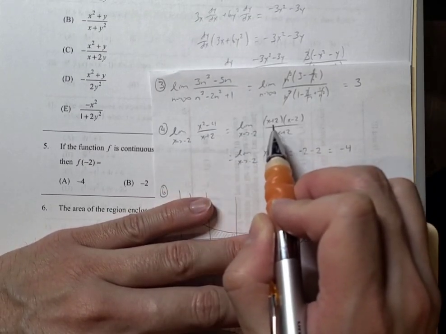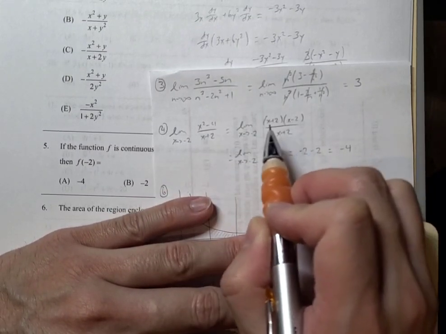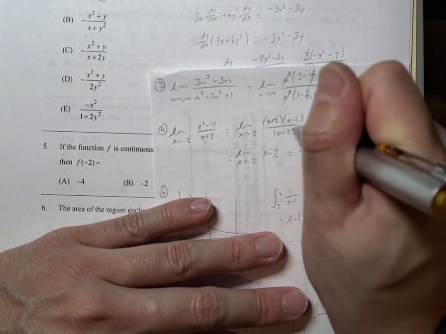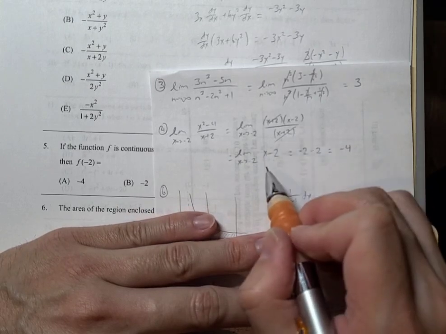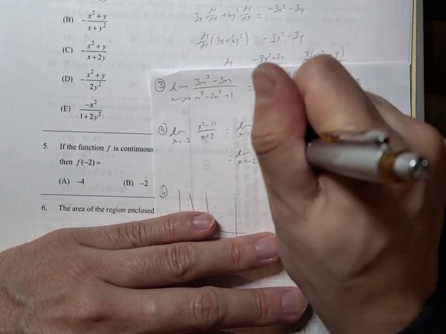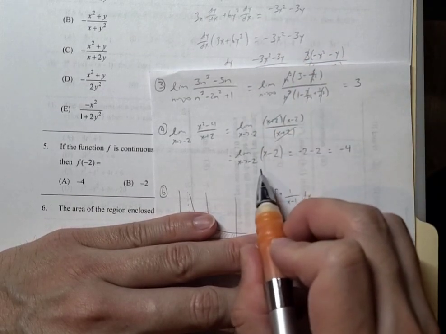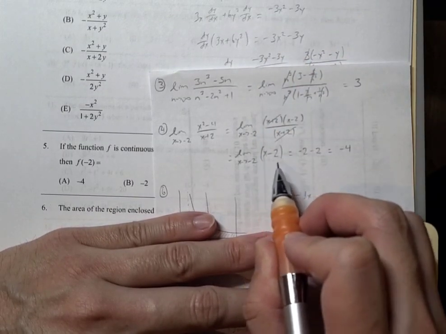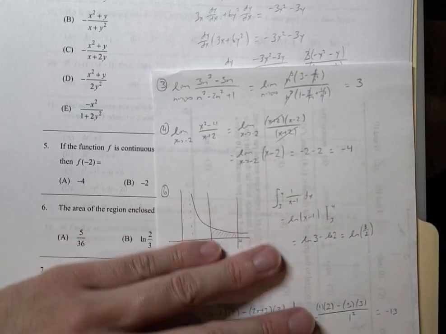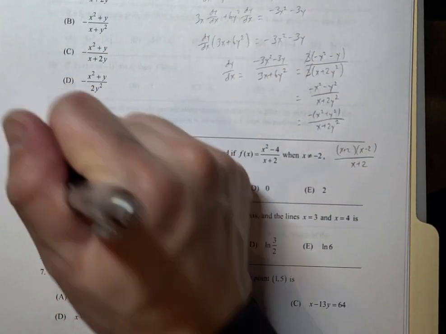So as it just said, we can factor that. That's what I did over here, okay? And then we see that the x plus 2's can cancel. So we're left with x minus 2 to take the limit of, hopefully this negative is visible, of this guy, okay? And so we can just plug in now, negative 2 minus 2, which is negative 4. Okay, so 5 is there.